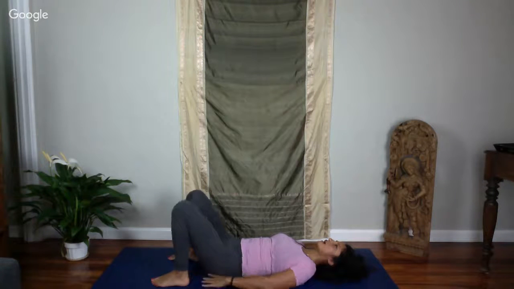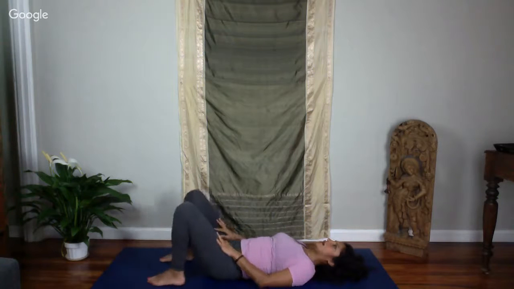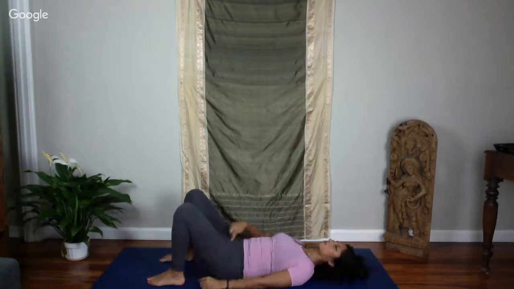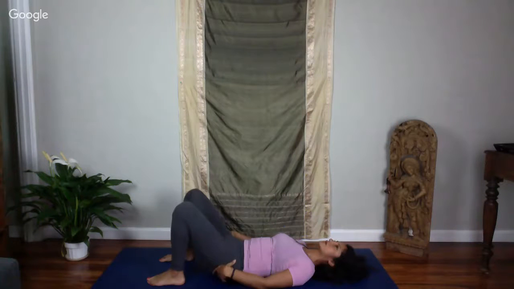Up and down. The lower back stays on the ground and the knees are up, feet are on the ground, and just this little pelvic bone. Imagine this pelvic bone is going towards your nose, and it's just a very subtle movement. So we're rocking the pelvis and the hips, just a very slight little rock up and down. And here we go. We're going to add the sound.